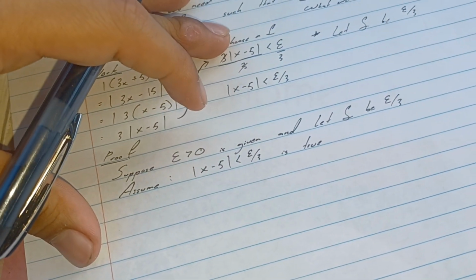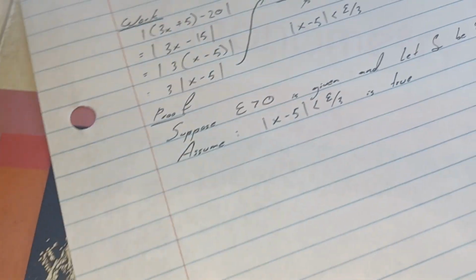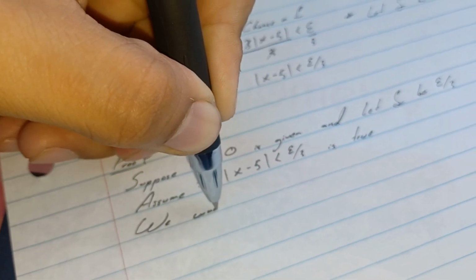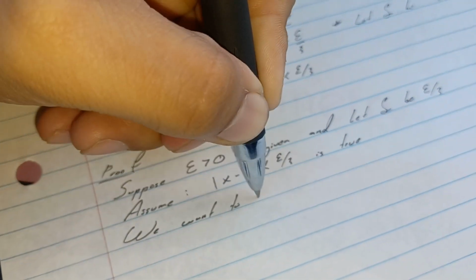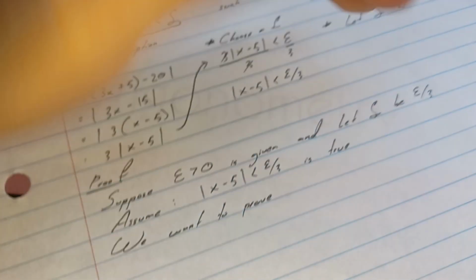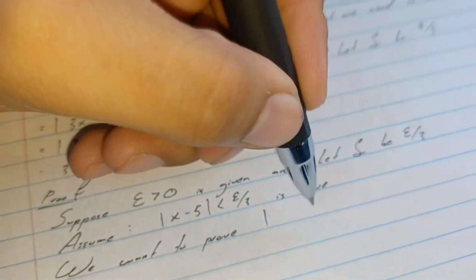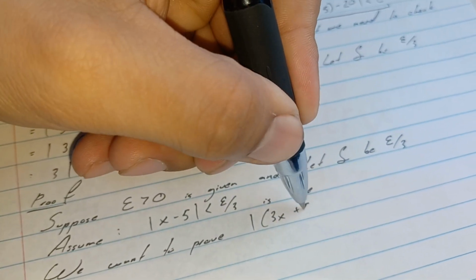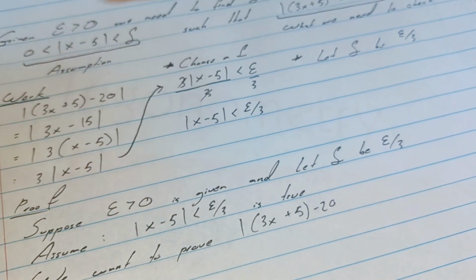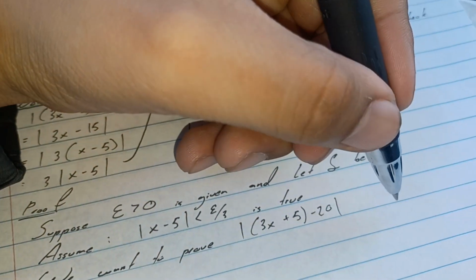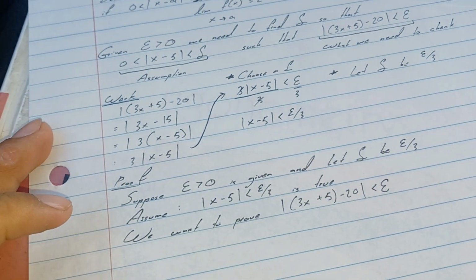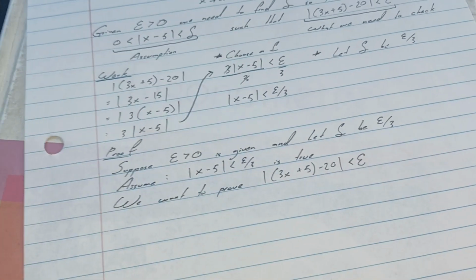So we want to prove that the absolute value of 3x plus 5 minus 20 is less than epsilon. Right? So that's what we want to prove. Let's prove it right now.